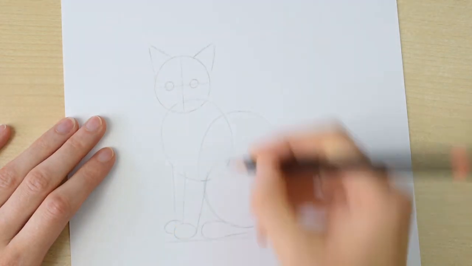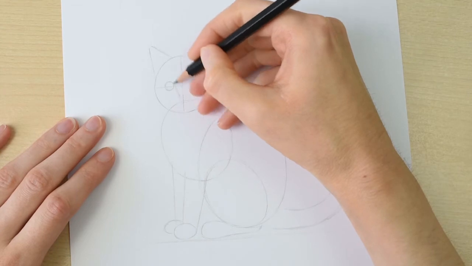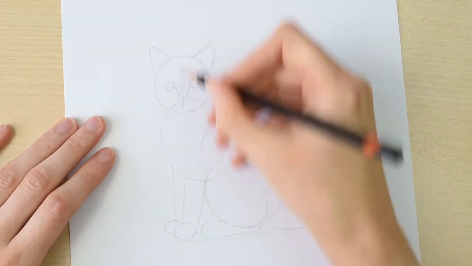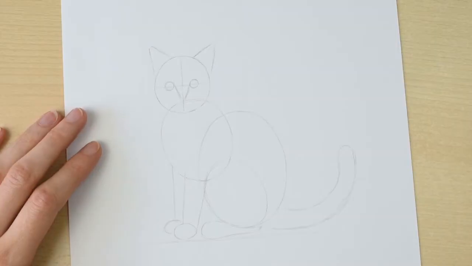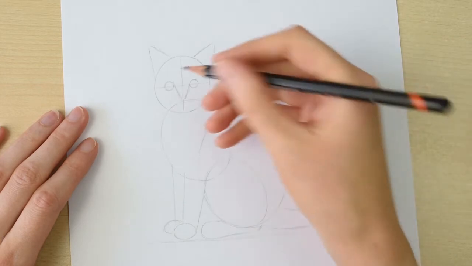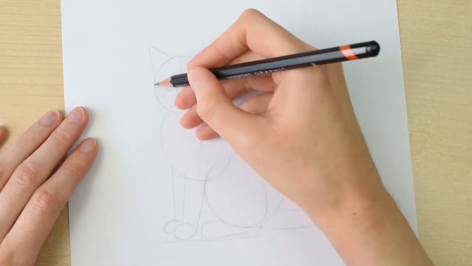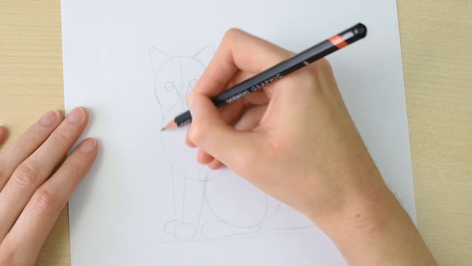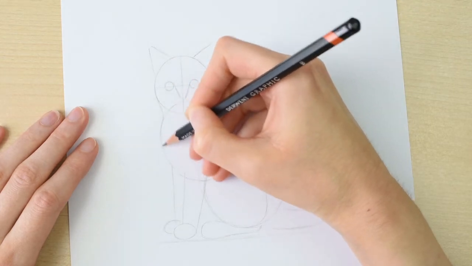And remember we said there was a triangle shape on its face between its nose and its eyes, and I'll draw that in as well. So I think that all looks okay. I'm quite happy with the proportions and shapes of this. So I can start to blend the shapes together and then add in the details, and so it will really start to look like a cat.